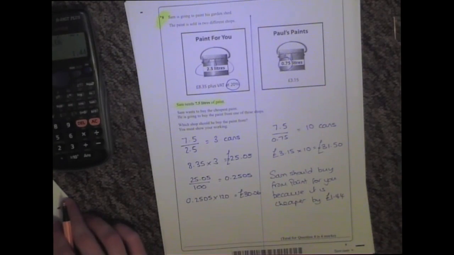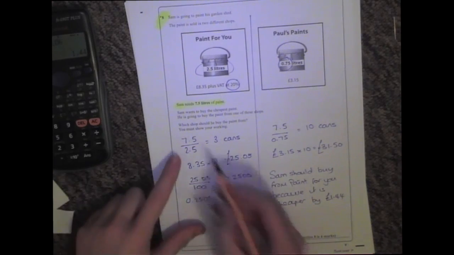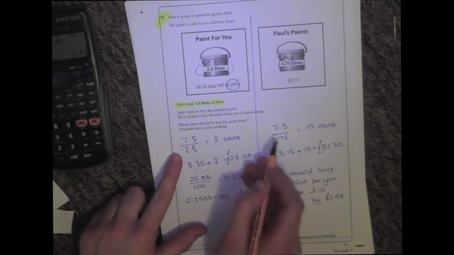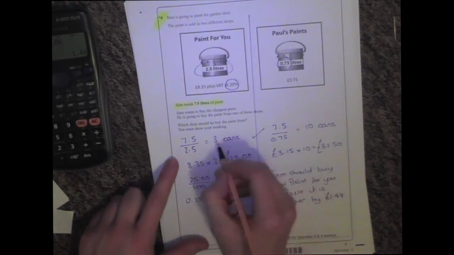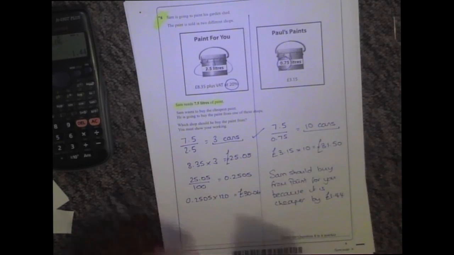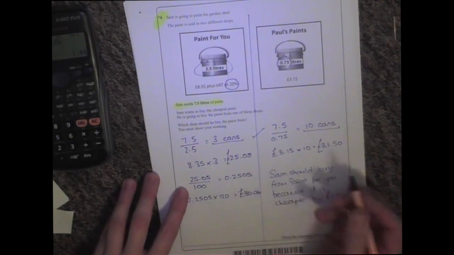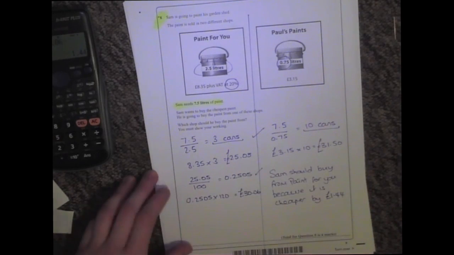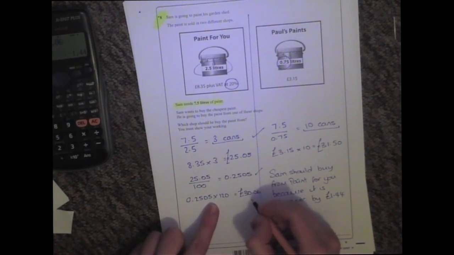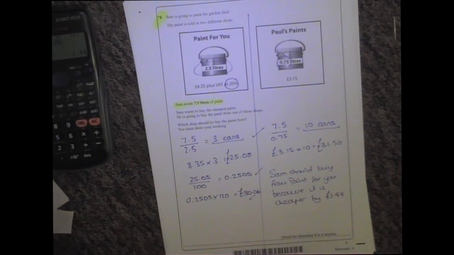In terms of the marks then, there's a number of different ways, as I said, that you can approach this question. But if you've done a division to find out the number of cans on either one, you get 1 mark. So identifying the number of cans gives you 1 mark. Then finding 1% can get you another mark. And finding the price at £30.06 can get you 1 more.